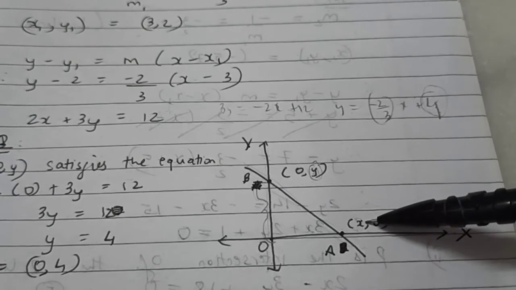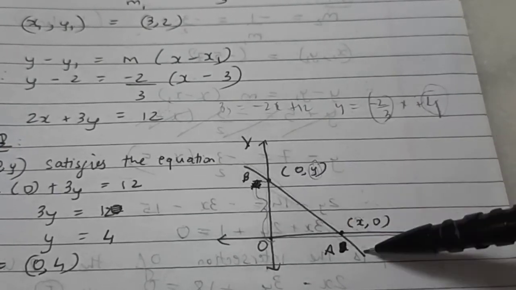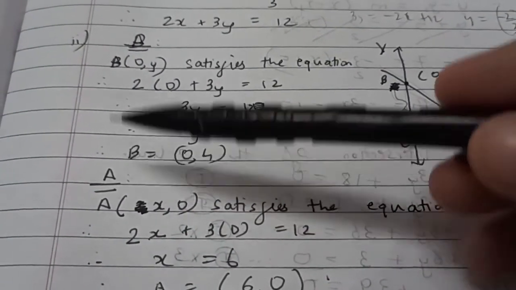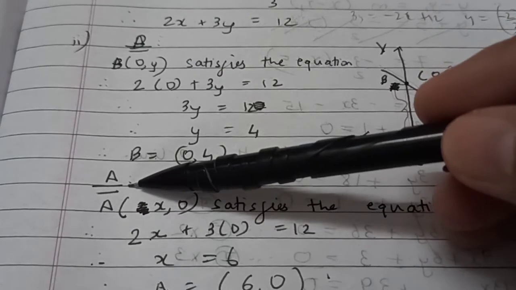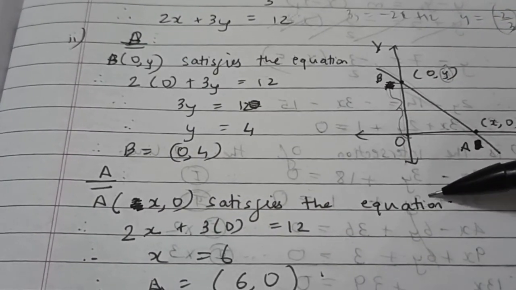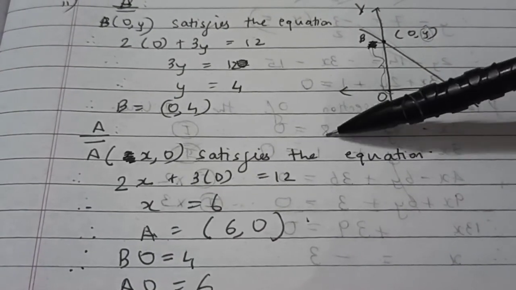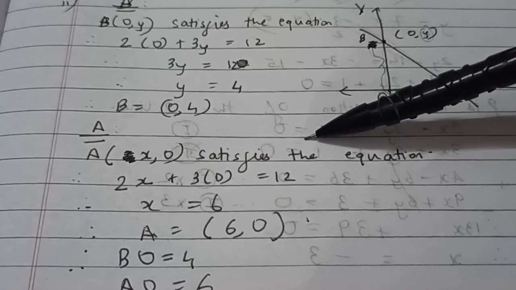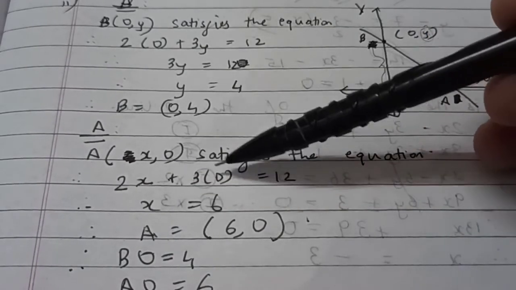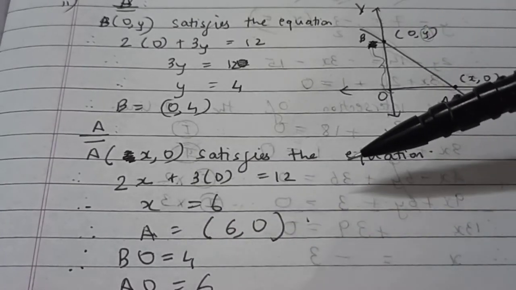What about the value of x out here? Well, this also lies on the line, so it satisfies this equation. So same method here for point A. Please give the headings for point B, for point A. A satisfies the equation. Don't miss any step which I am writing. Even if you get the right answer but your steps are missing, you will lose marks. Follow the method I'm teaching. Substitute x as x itself and y as 0, solve and get the value of x, and hence you got the coordinates of A as well.